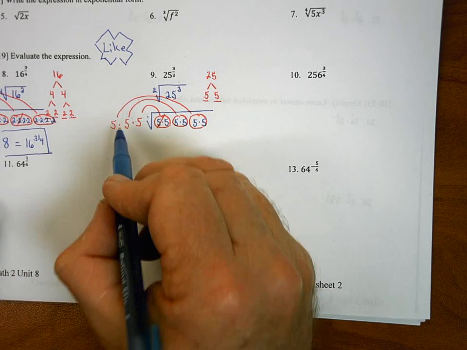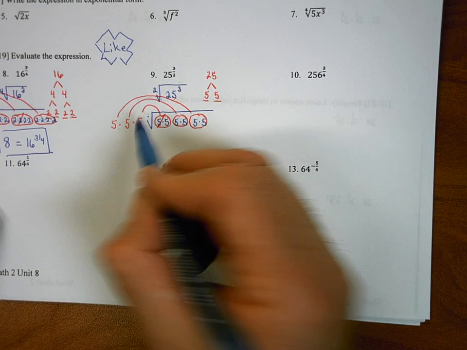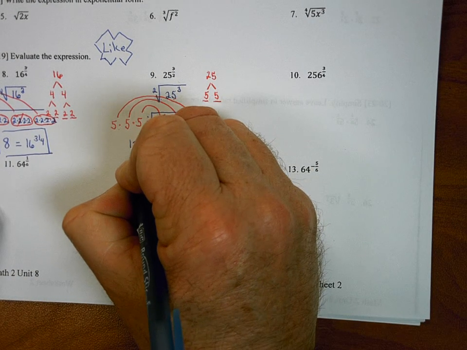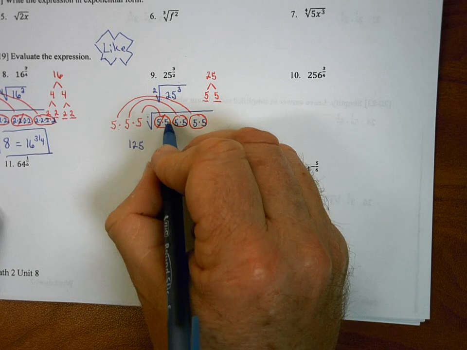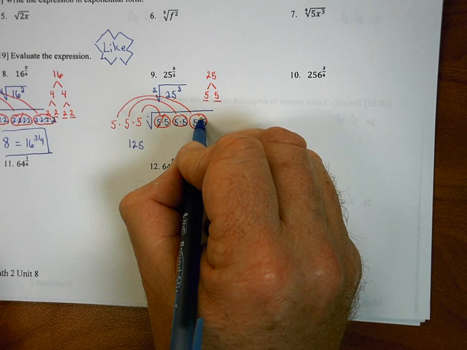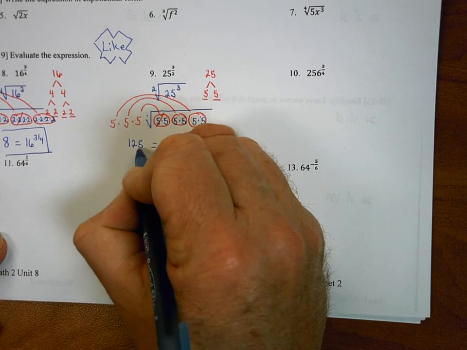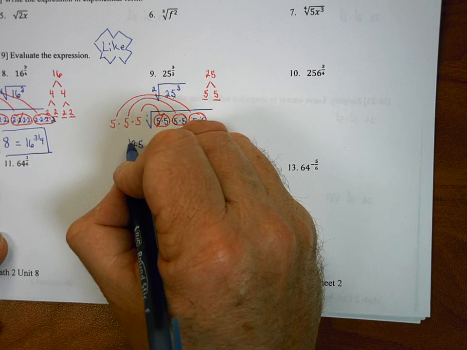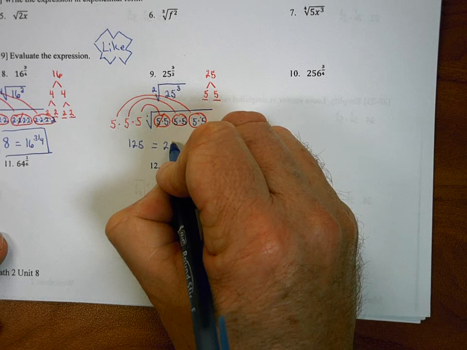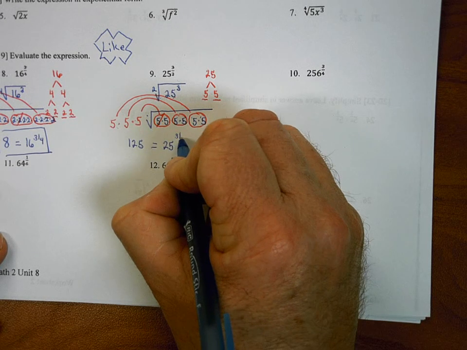So on the outside of the radical, I have 5 times 5 times 5. That's 125. And then any leftovers I leave inside the radical. I have no leftovers, so that means 125 is my answer. So 125 is 25 to the 3/2 power.